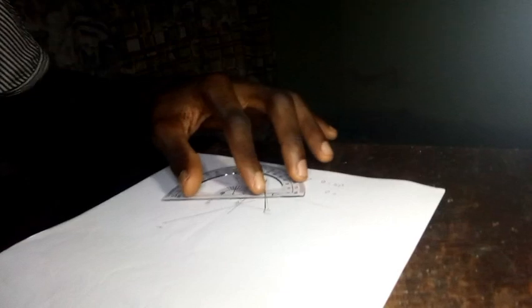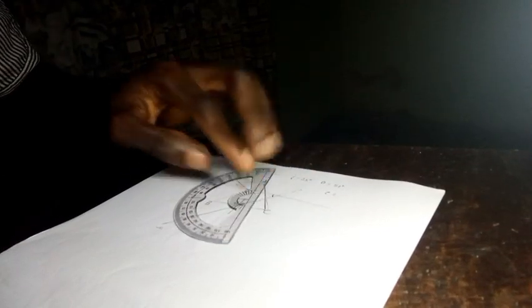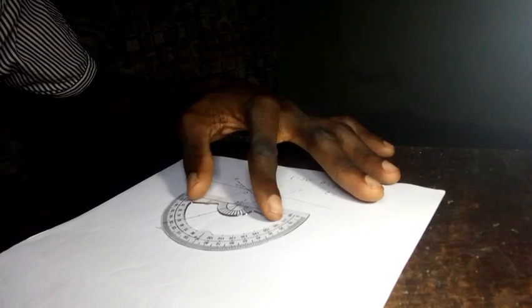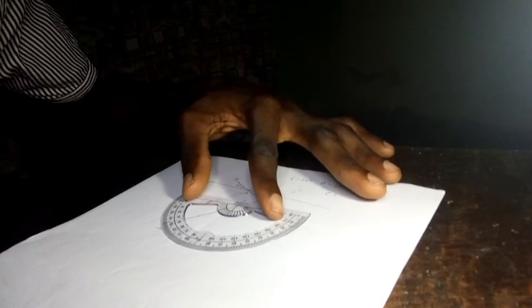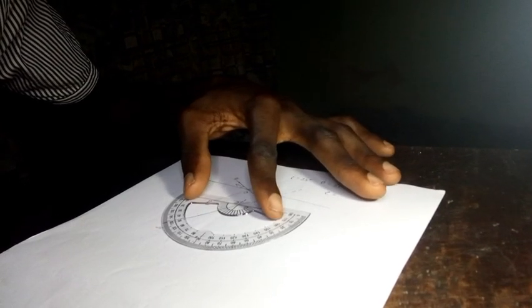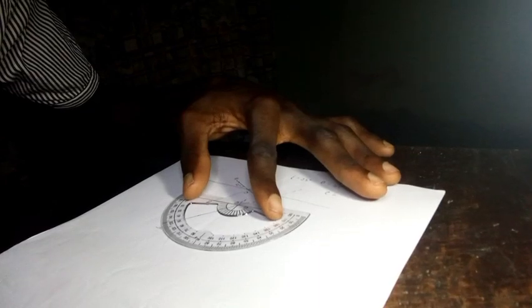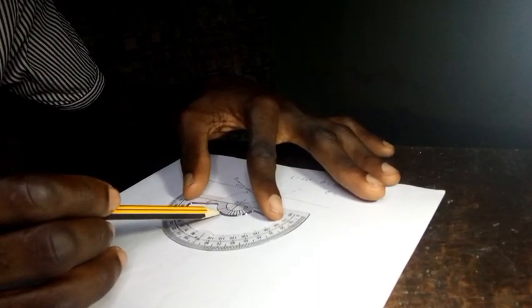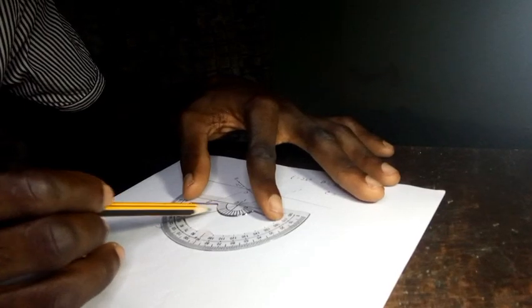Then let's measure our angle of emergence E. Angle E. So to measure angle E, I place my 90 on the dot here, going straight with this. Then thereafter I measure from this straight line, or I count from 90 up to this point.